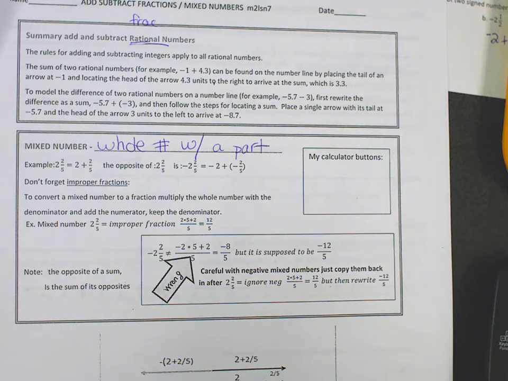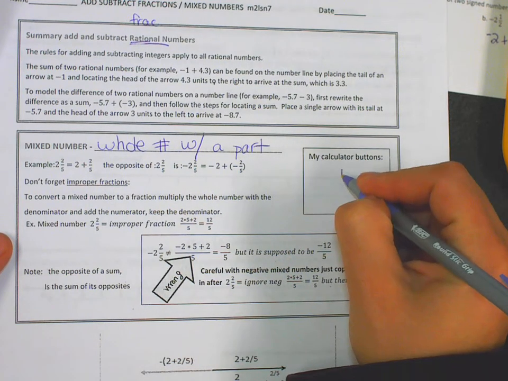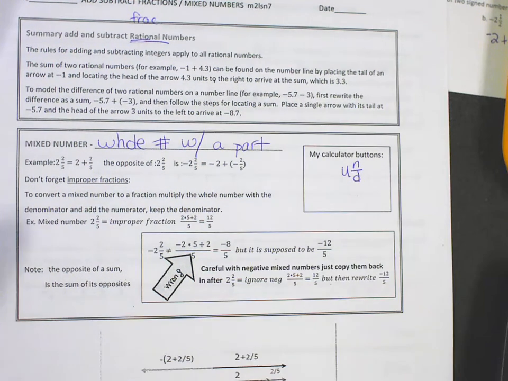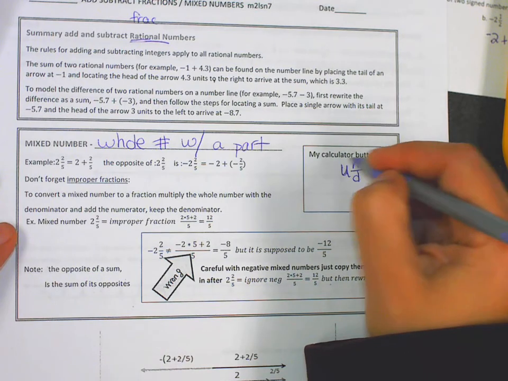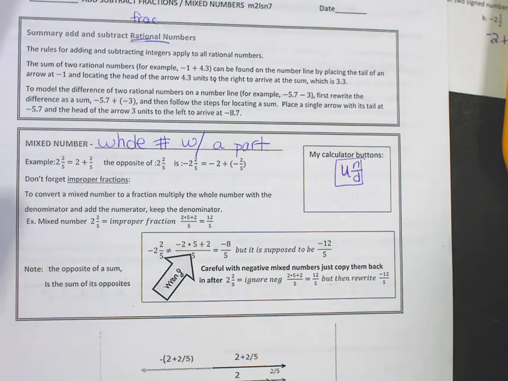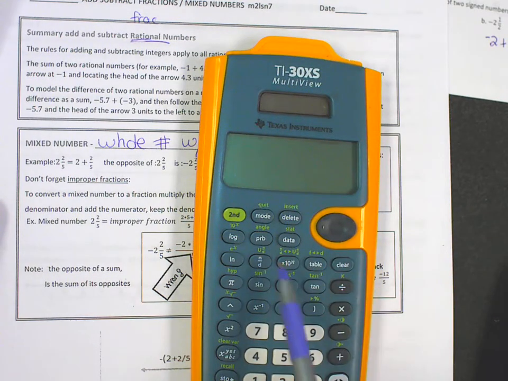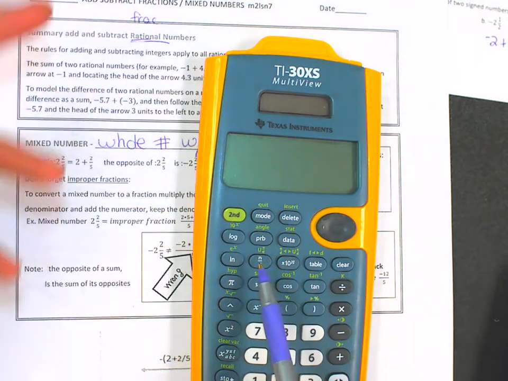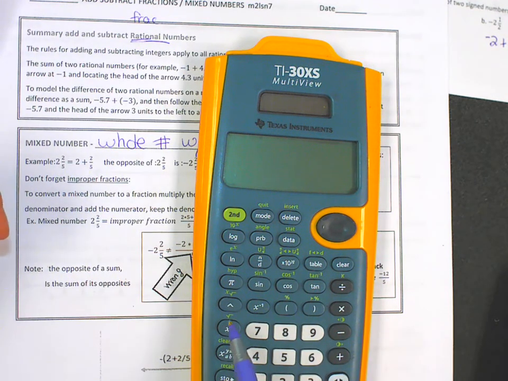Meanwhile, little quick calculator stuff. If you were going to type in a mixed number, the mixed number button is the U with N over D. I learned from Brenda what the U finally stood for. It's a unit. So this is a unit. That's an N for numerator, D for denominator. This button, if you notice, is colored green. It's green on mine. It might be blue or yellow on yours. You really want to have the TI-30XX Multiview because this is the one I teach with and I go over all the directions for. Other calculators are not as easy to use.